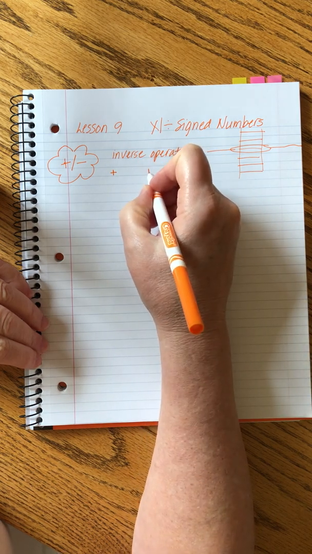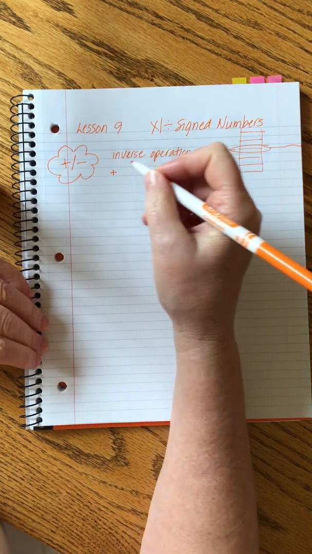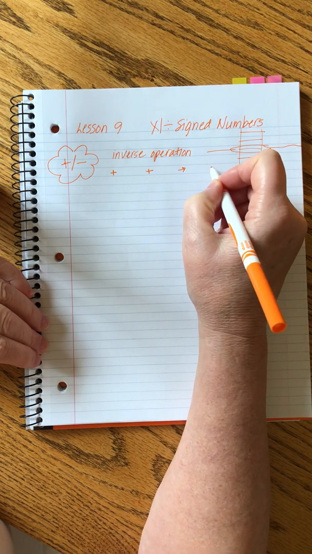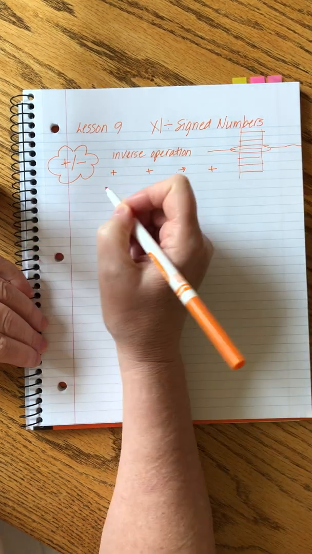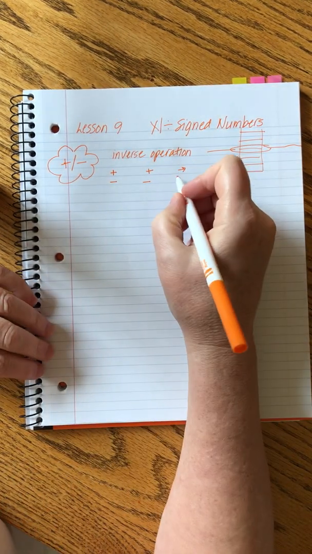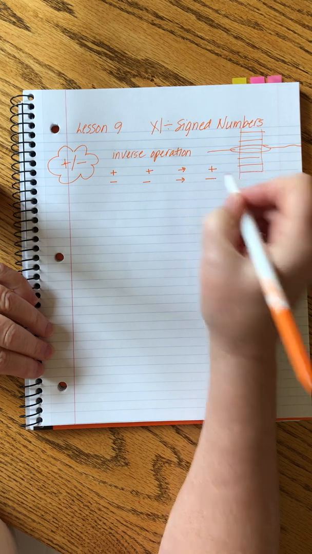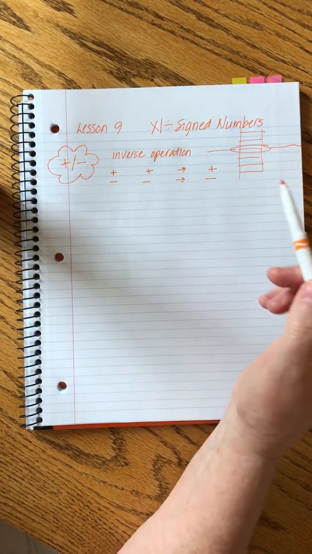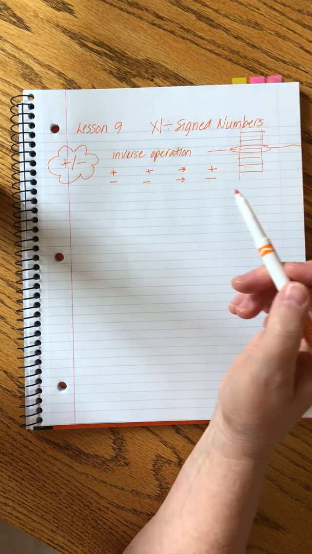If you're adding or subtracting two positive numbers, you know that your answer is going to be positive. If you're dealing with two negative numbers, adding them or subtracting them, you know that your result is going to be negative, right? If they're the same to start with, they're going to end up with the same one. It's fairly easy to remember.